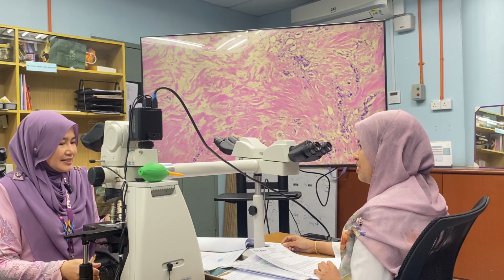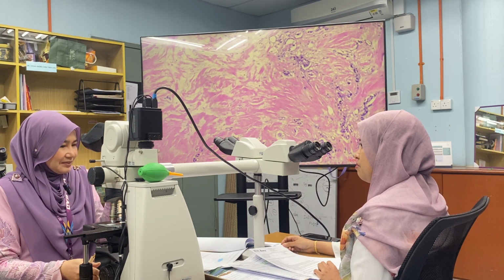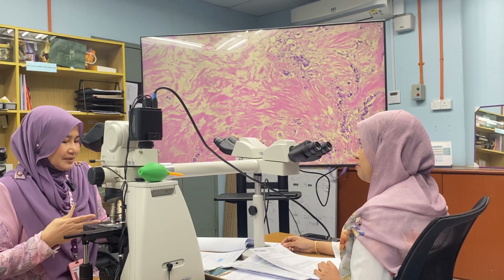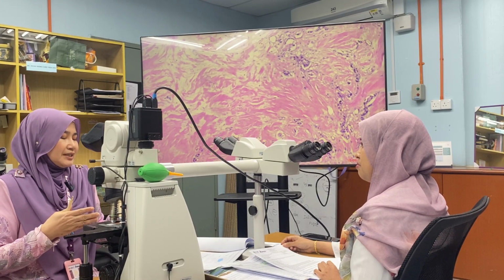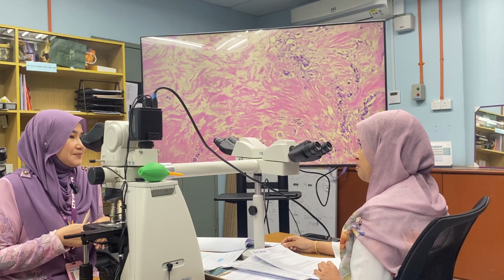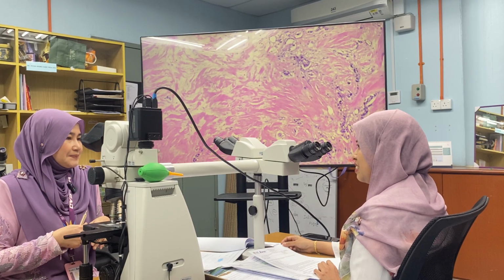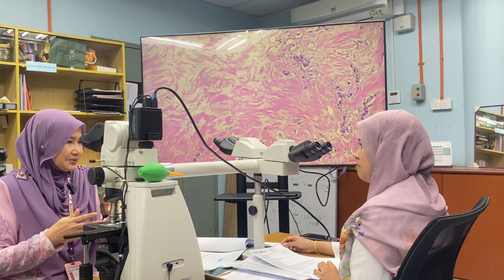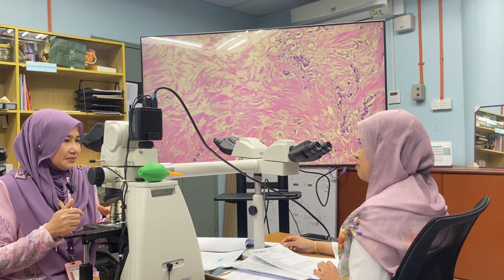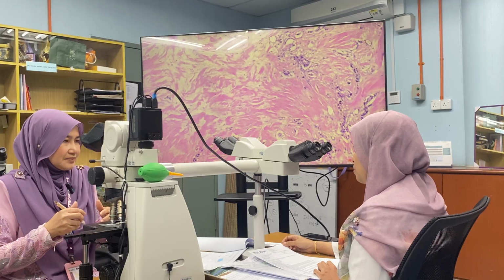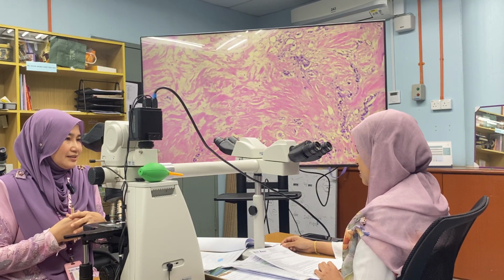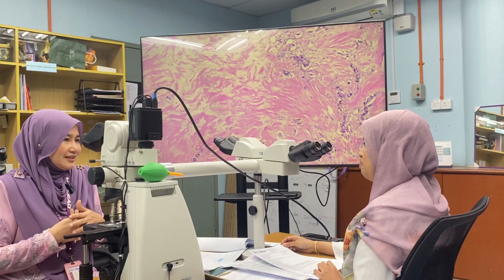While examining the lymph node, do you assess all the chemo changes, the pathologic appearance post chemo, in the lymph node? In this case, yes. And then when you detect any changes, what do you need to do? You need to describe it in your description. All right.